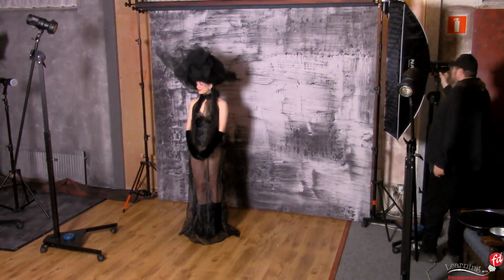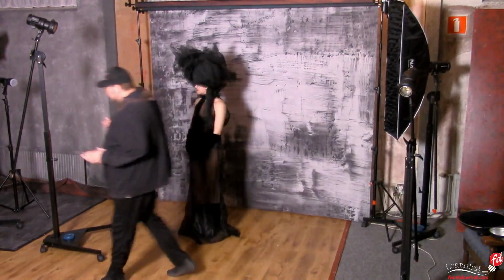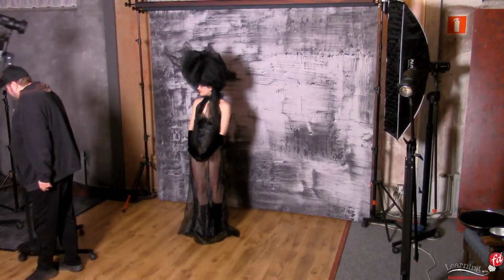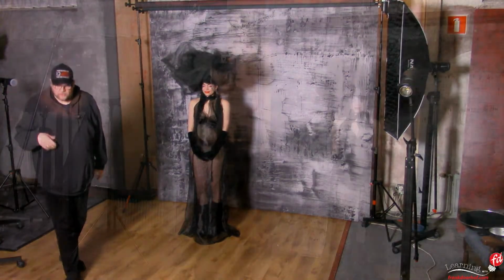There we go. Now let's try something else. Now, these were soft light sources. A soft light source is not always a big light source. A soft light source is normally a softbox, a strip light, but something with a diffusion panel. And you can play with those diffusion panels, by the way.